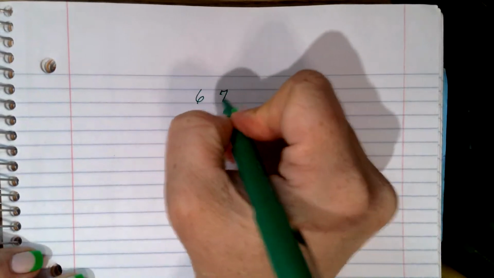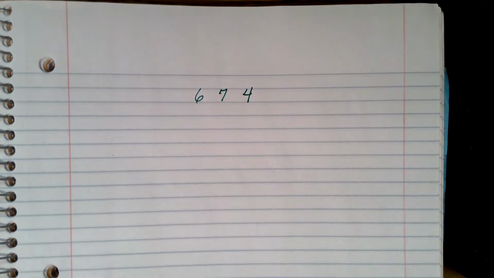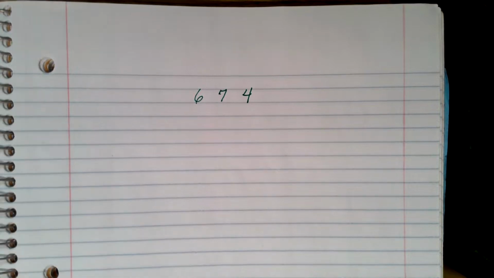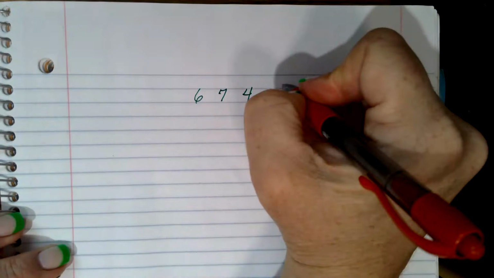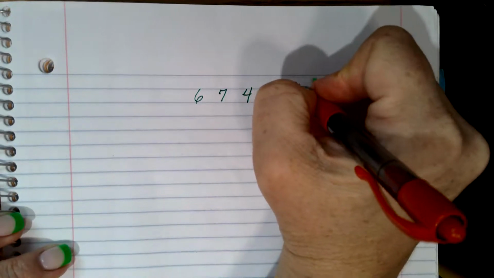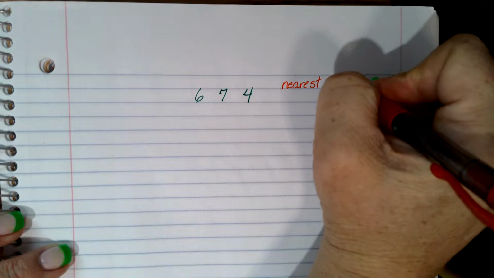So let's say I have the number 674. 674 monkeys, 674 beans, 674 whatever. But to make this number easier to work with, we've been asked to round it. And we're going to round this number to the nearest 100. We don't have to have an exact amount. We just need it rounded to the nearest 100.